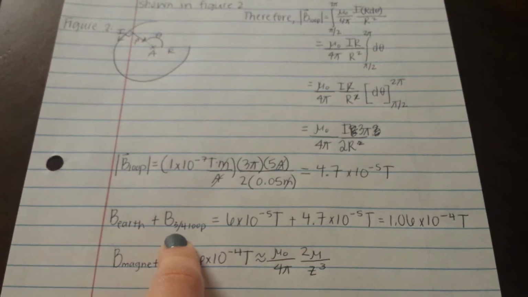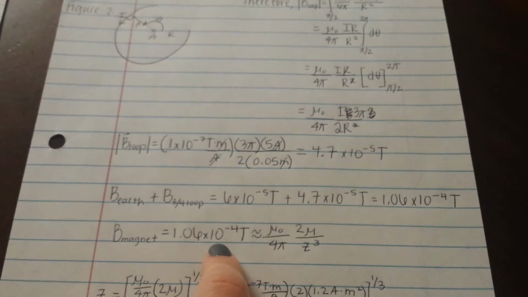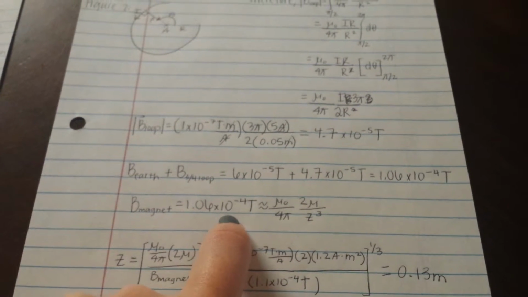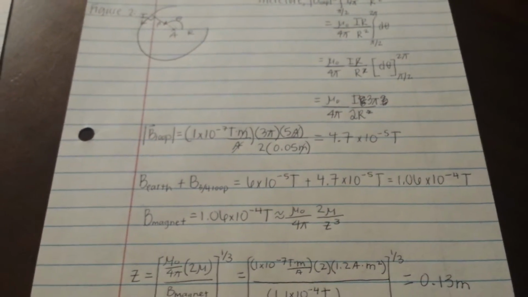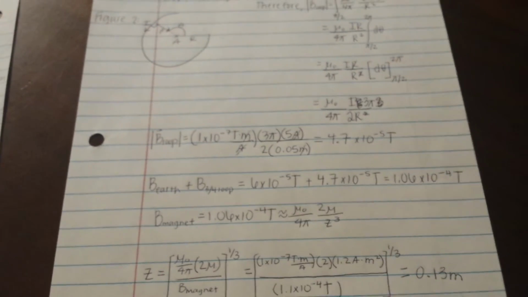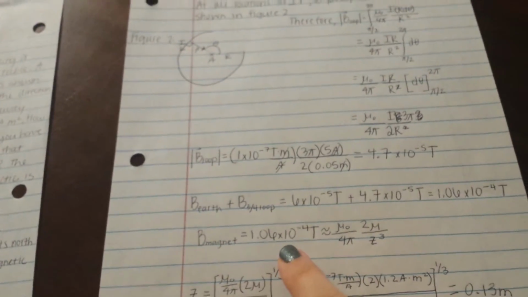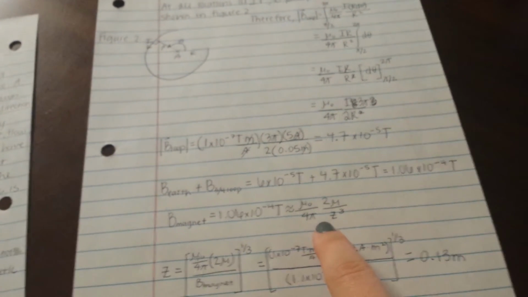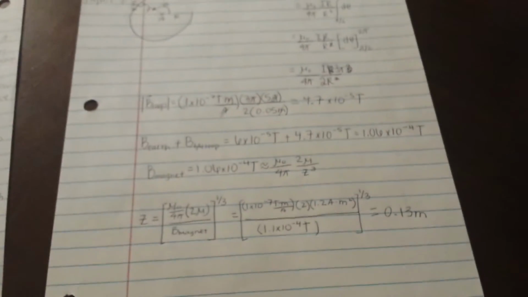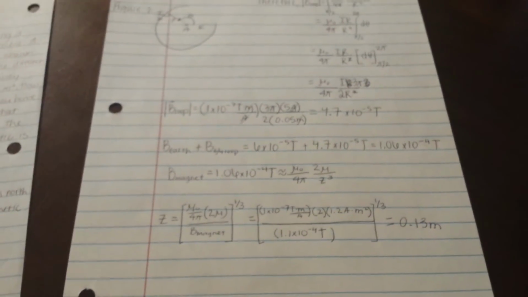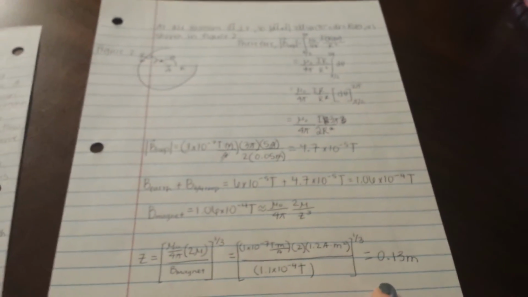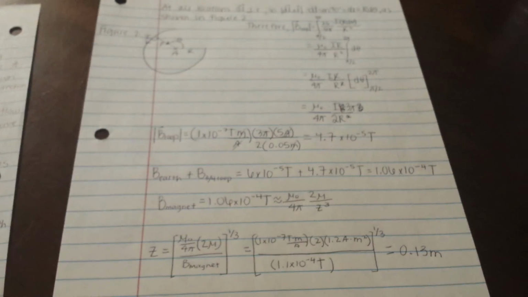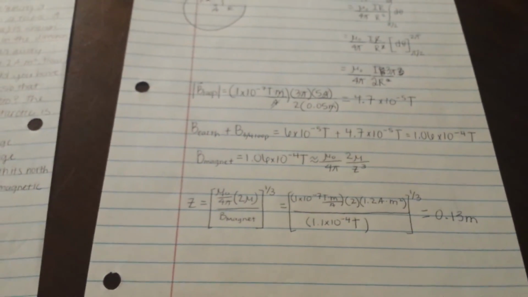So then we can just add those two together, and then we know B magnet is going to equal approximately this, which is the equation for the magnetic field of a magnet. So in order to find Z, the distance, we can just change this equation around to solve for Z. So 0.13 meters is going to be the distance that you would need to hold the actual bar magnet.